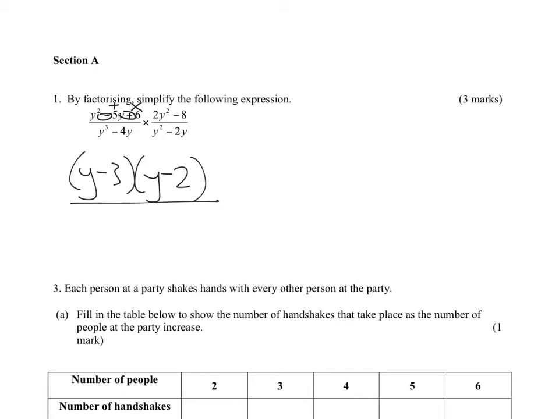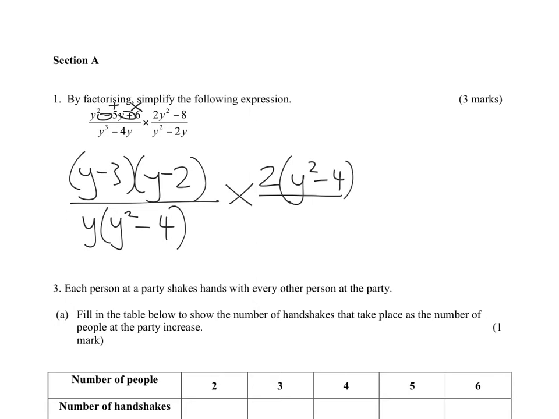Over, okay, the bottom y is common to both, y squared minus 4, times, now we don't have to flip. If it was a divide, we would have to flip that second one, but 2 goes into both, y squared minus 4, and y goes in y minus 2.